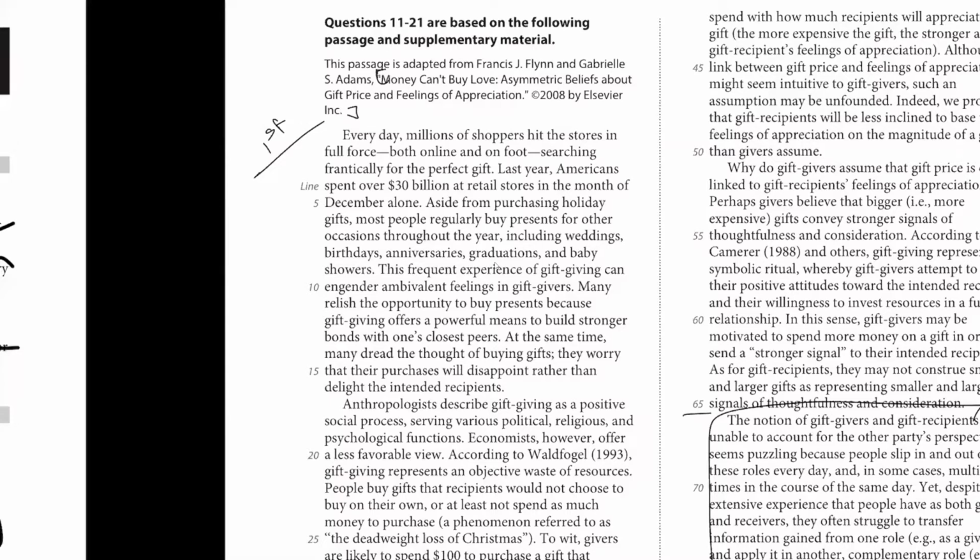At the same time, many dread the thought of buying gifts. They worry that their purchase will disappoint rather than delight the intended recipient. So although some people believe it is a really nice way to strengthen bonds with another person or a peer, others think that they might ruin their relationship or disappoint them by getting a gift that the recipient would not like, right? So that's the main idea here.